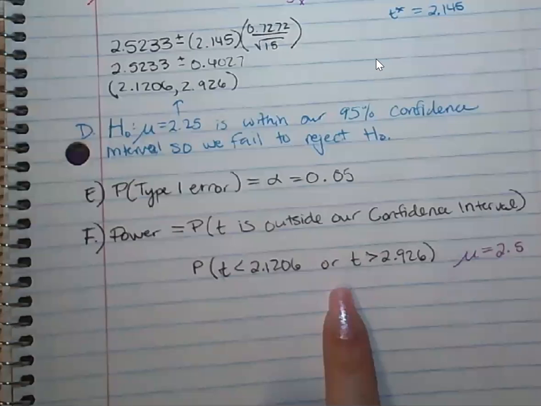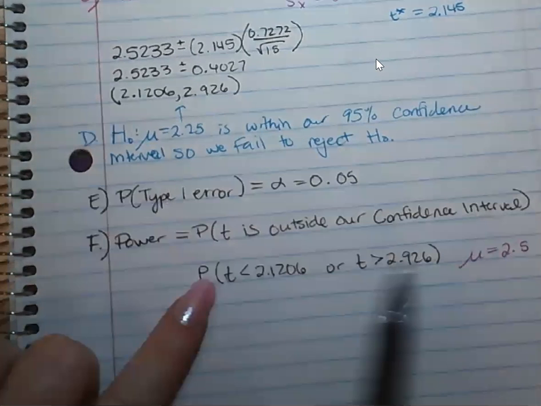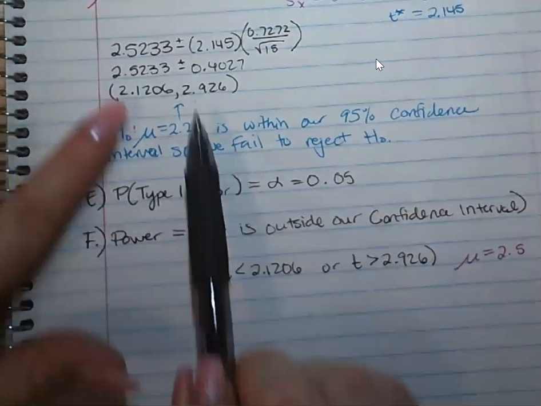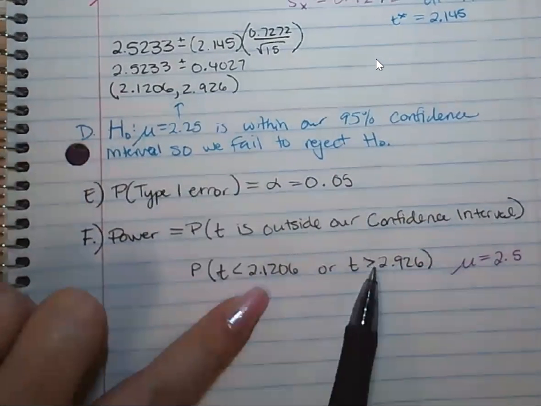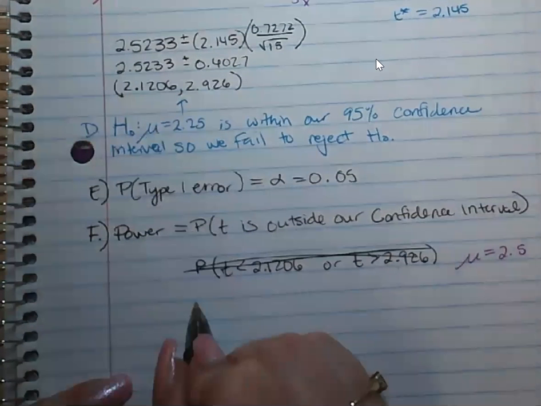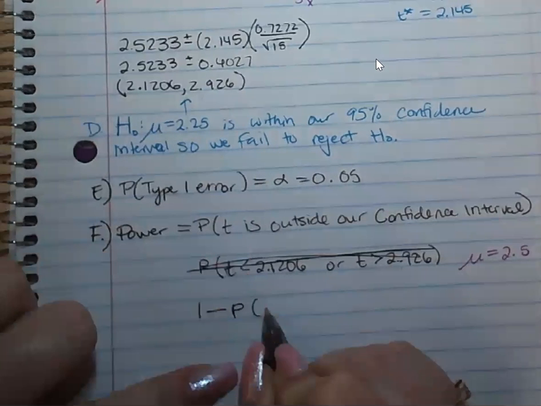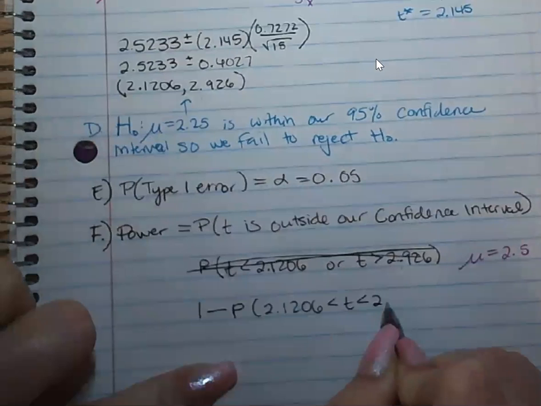All right, I realized what I was doing wrong here. We can't calculate probability like this, but we can calculate the probability that it is within this confidence interval, and then this will be the complement of that. So backing up here, I'm going to do 1 minus the probability that t is between those two numbers, 2.1206 and 2.926.